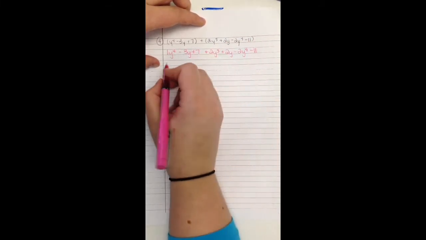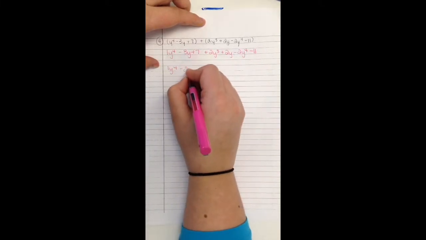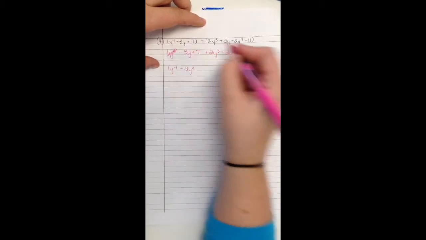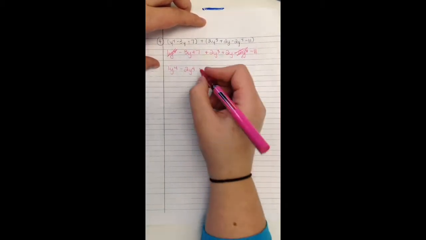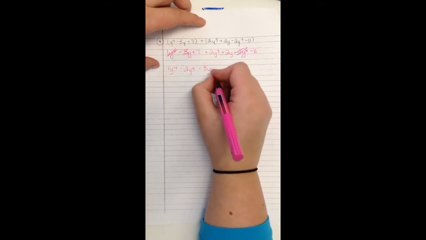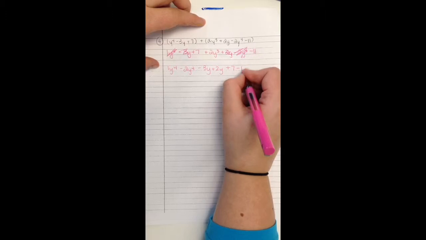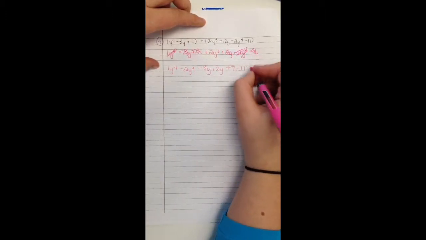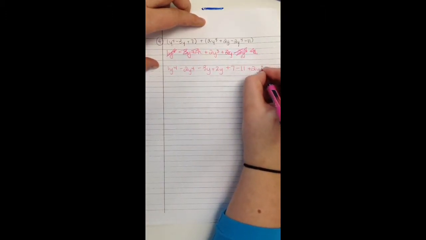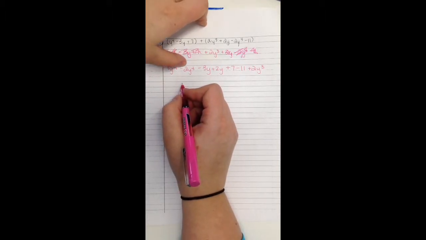Let's group like terms. I have 1y to the 4th minus 2y to the 4th. I'm going to cross them off as I'm done dealing with them so I don't worry about repeating them. Minus 3y plus 2y, plus 7 minus 11, plus 2y cubed.